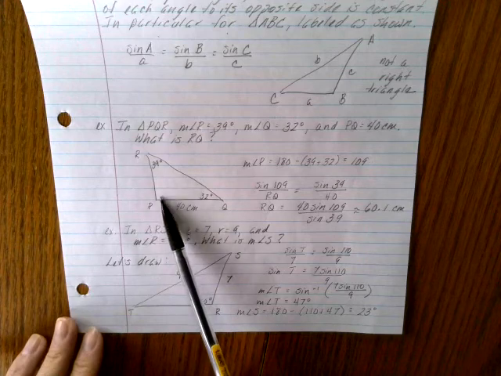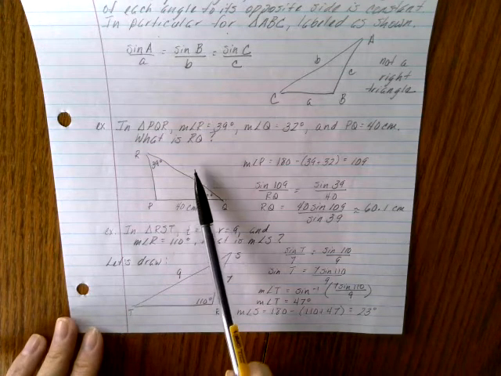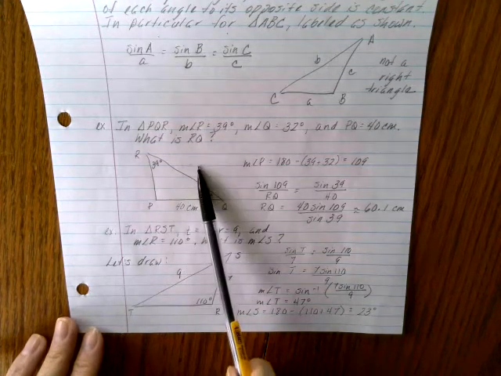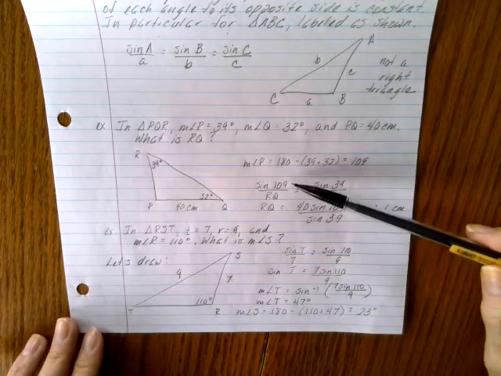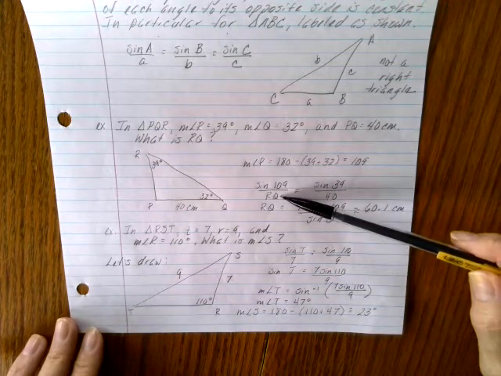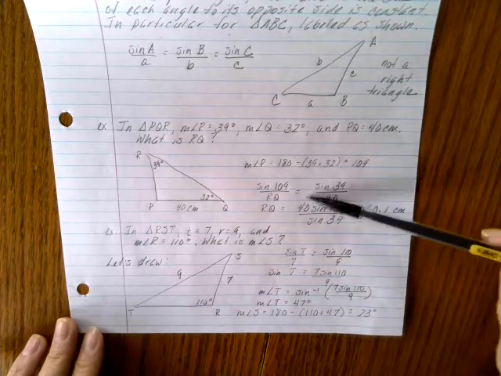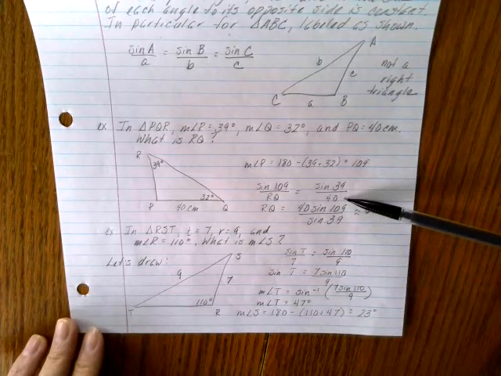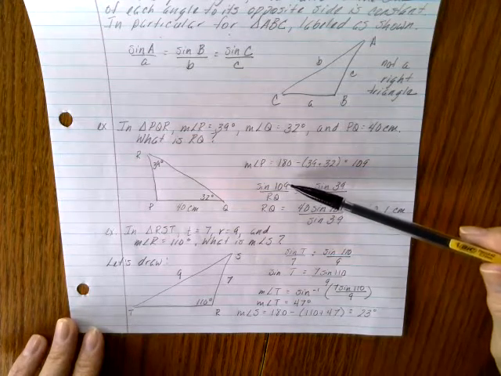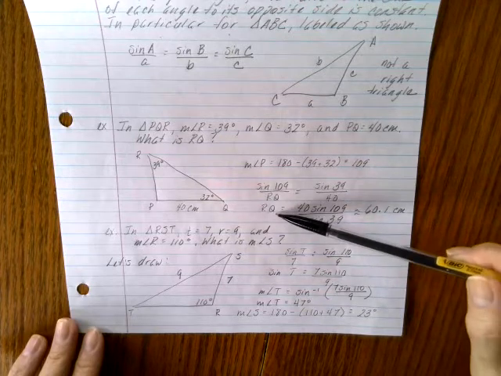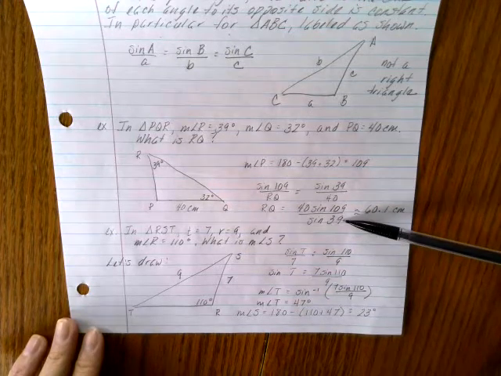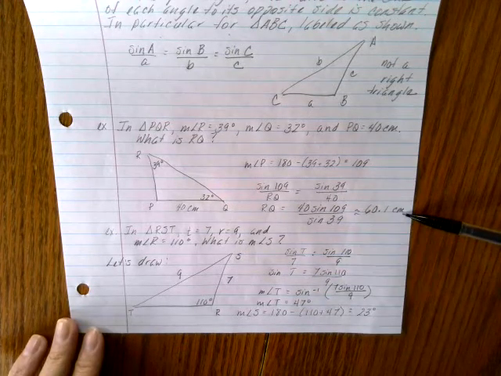So we need to go ahead and calculate angle P, so we can get the side that we actually want. So 109. Sine of 109 over RQ, that's what we're looking for, equals sine of 39 over 40. Now I'm going to do a cross product: sine of 109 times 40 equals sine of 39 times RQ. Divide both sides by sine of 39, and there's my answer.